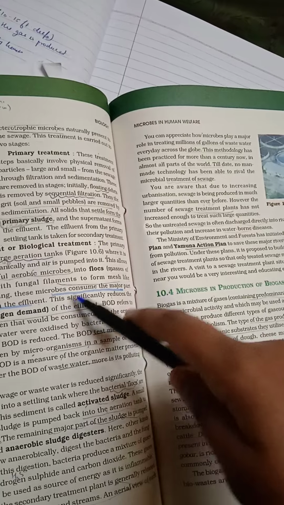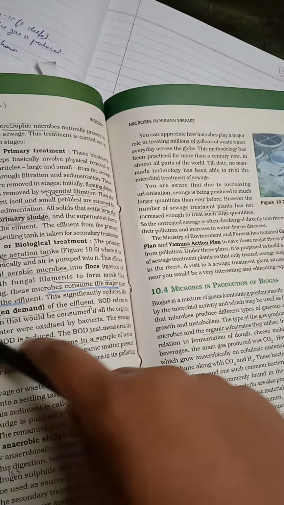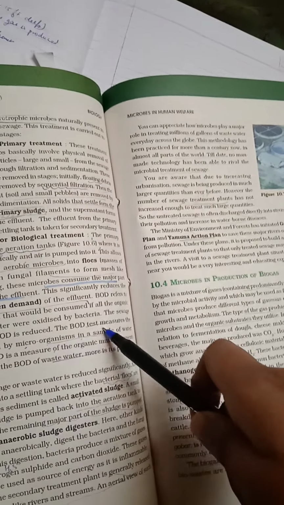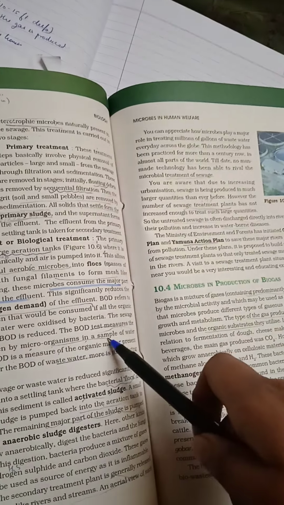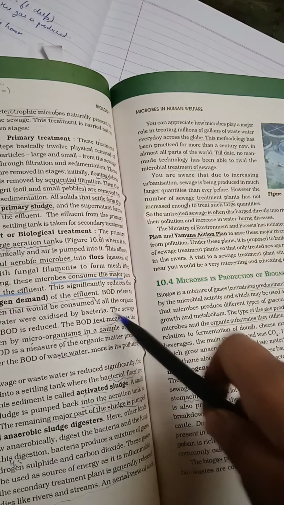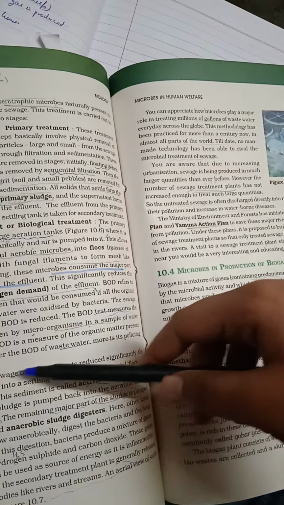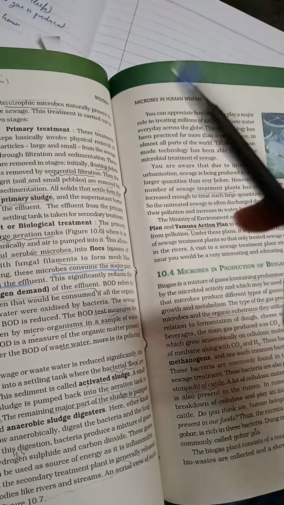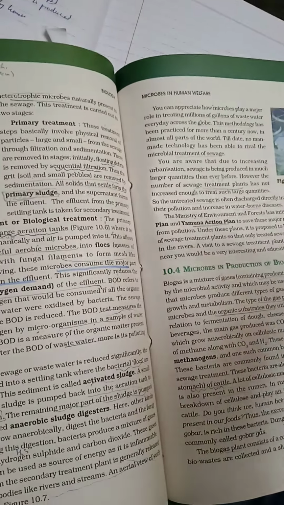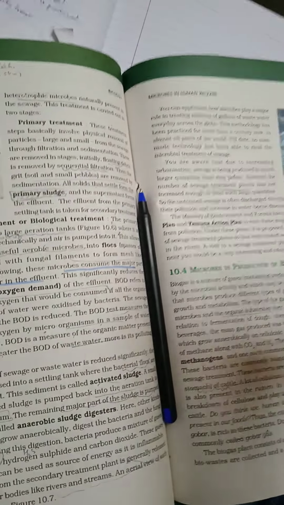BOD, biochemical oxygen demand. This reduces the BOD. It refers to the amount of oxygen that would be consumed if all the organic matter in 1 liter of water were oxidized by bacteria. The sewage water is treated till the BOD is reduced. The BOD test measures the rate of uptake of oxygen by microorganisms in a sample of water, and indirectly BOD is a measure of the organic matter present in the water. If organic matter is more, then the BOD is more. So the greater the BOD of wastewater, the more polluted it is. BOD should be less, then only we can drink the water. If any water's BOD is high, you cannot drink it, it is harmful.